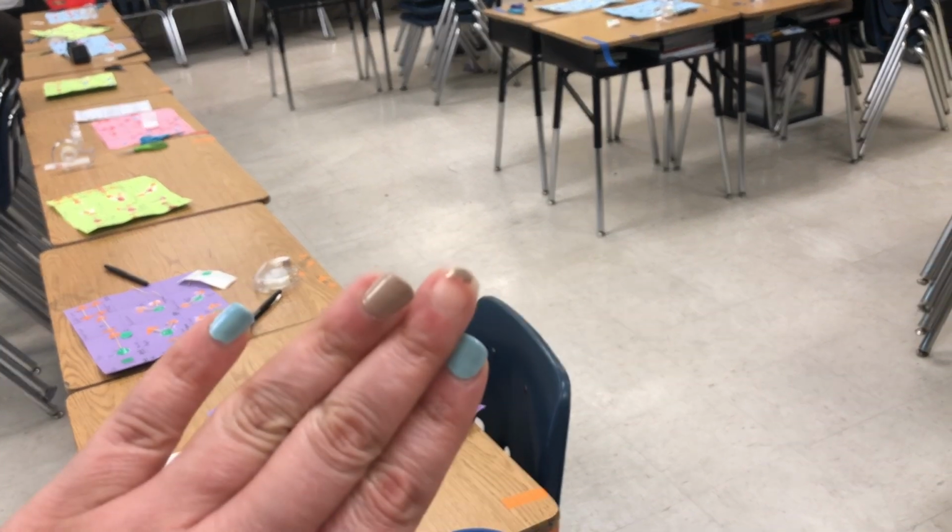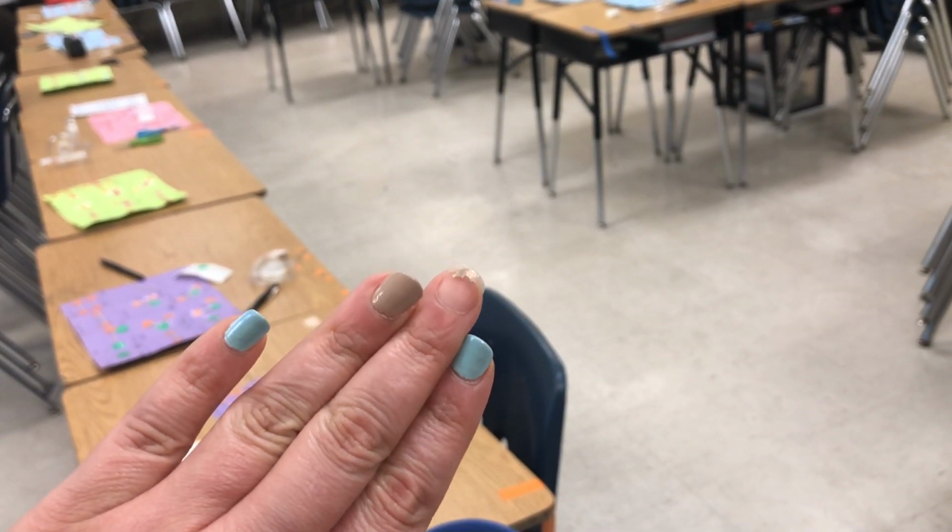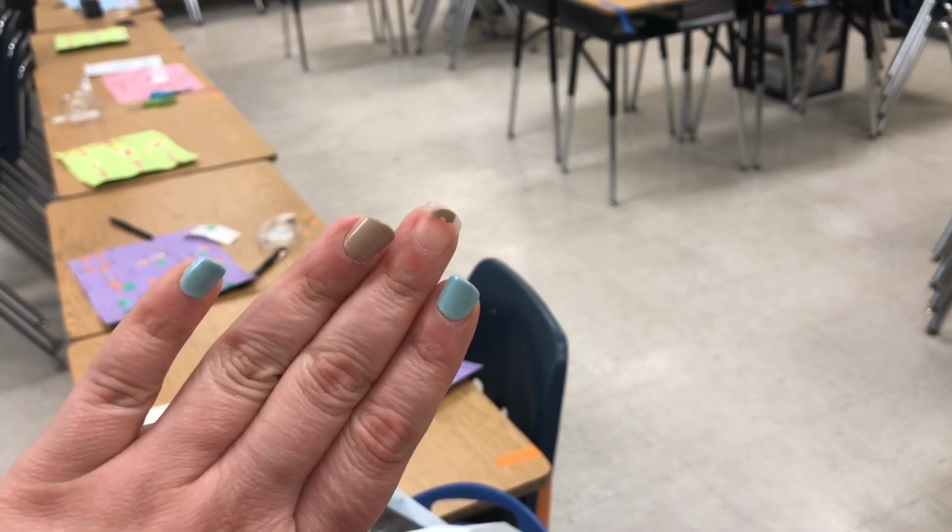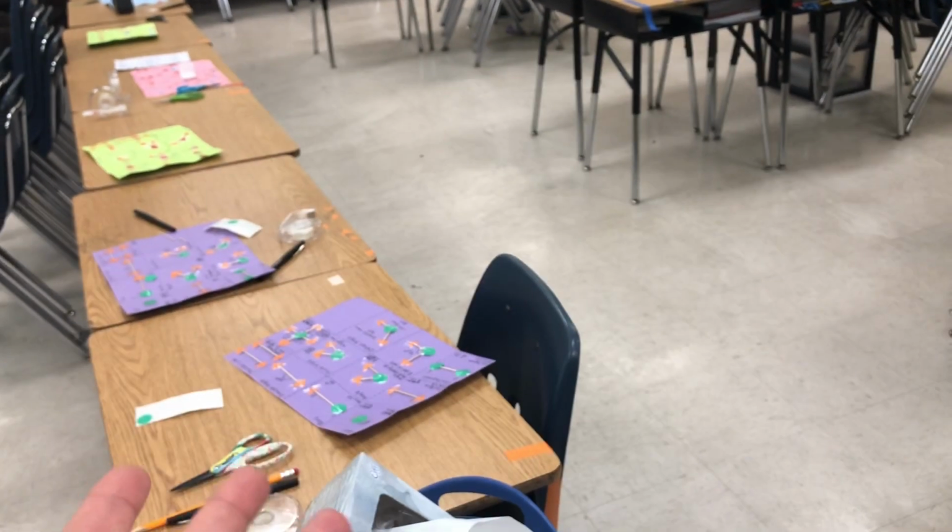And yep, my nail polish came off my fingernail again. I'm not going to redo the whole thing. I'm just going to redo that one tonight so that I don't have to redo the whole manicure.